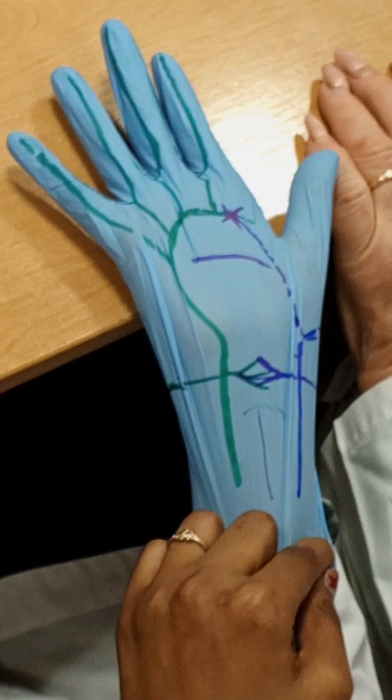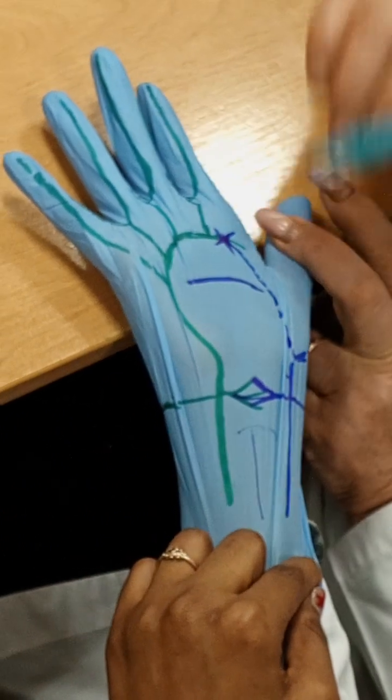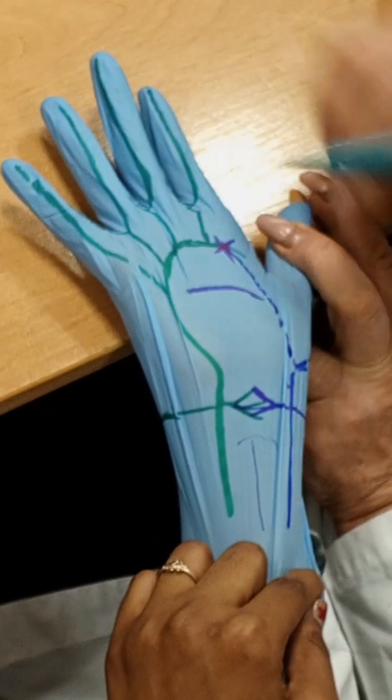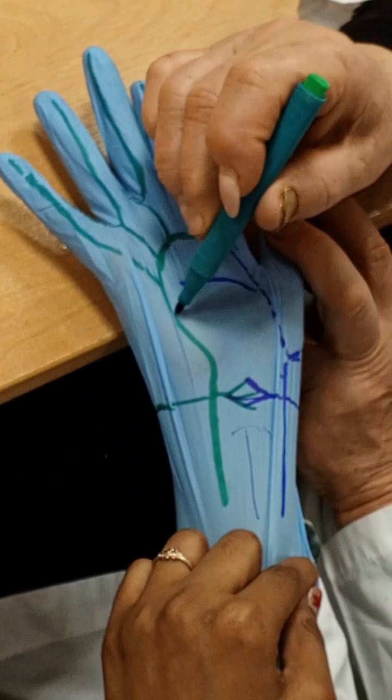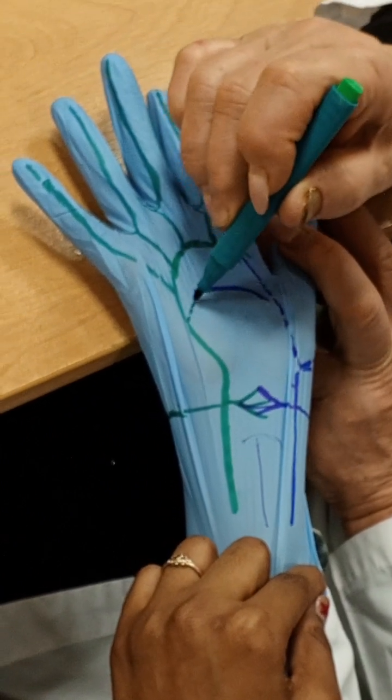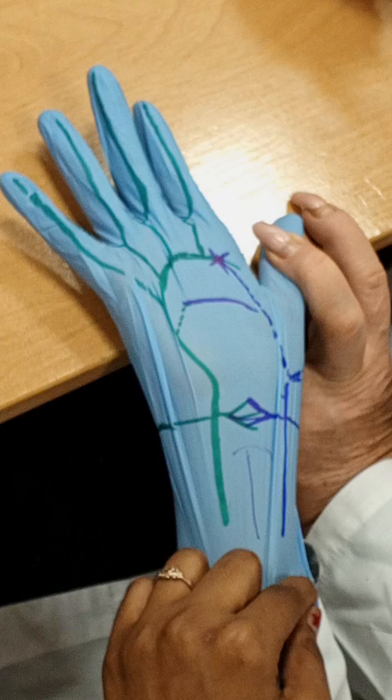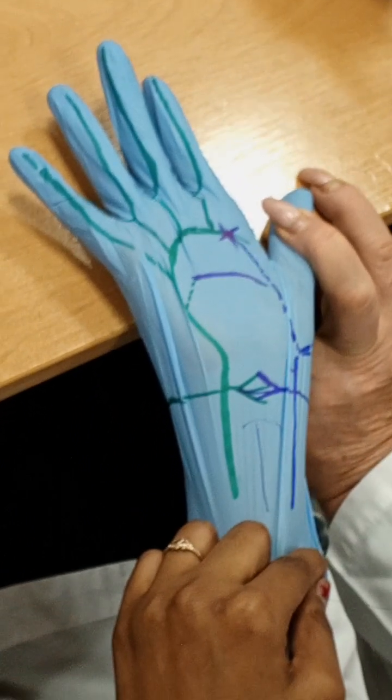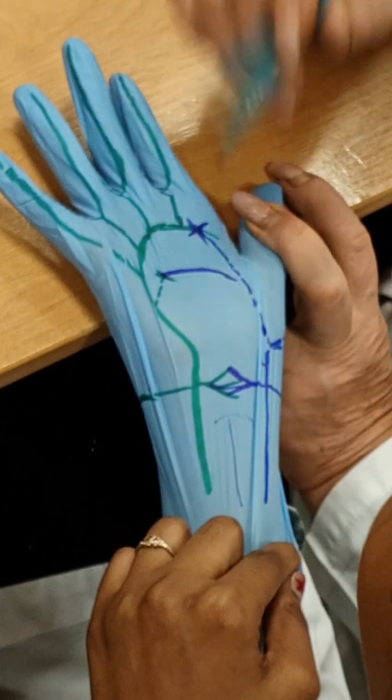And do you see, the ulnar artery, before its superficial location, gives deeply inside the deep palmar branch for the formation of the deep palmar arc.